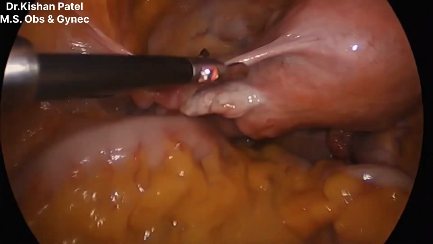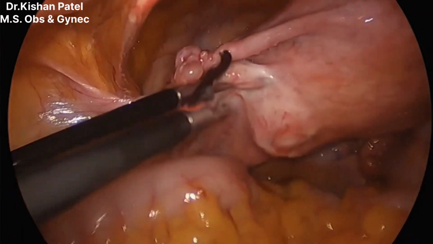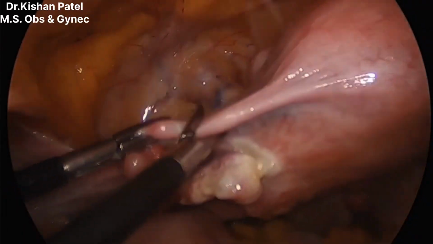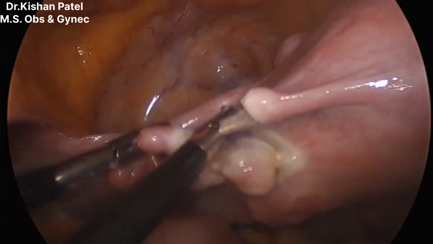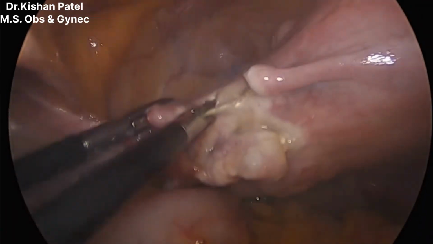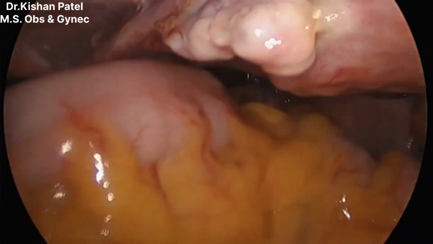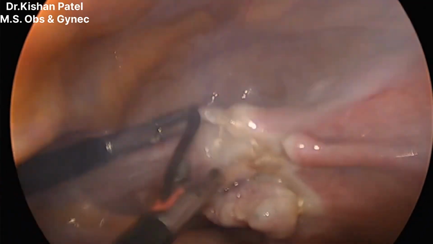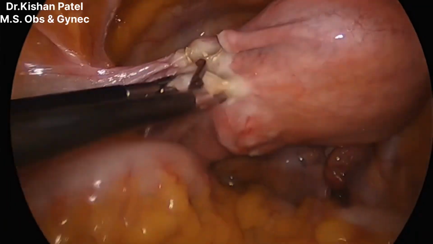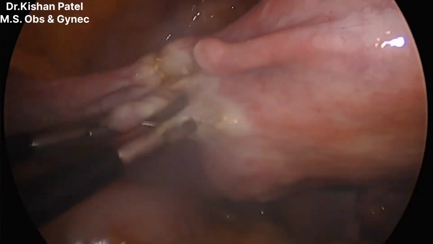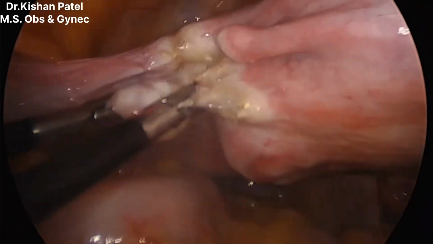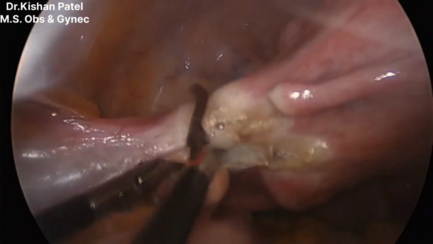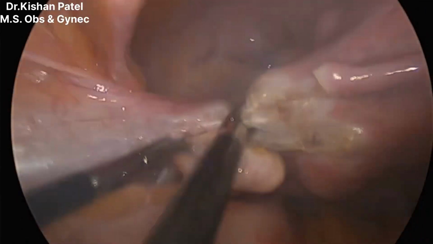and here we can see the ovarian ligament is merged in the fibroid and densely adherent. So we will separate the tube first, okay, then we'll put in the POD. Now we are coagulating the round ligament, ovarian ligament, separating from the uterus. Now this is the round ligament, we are coagulating and cutting.